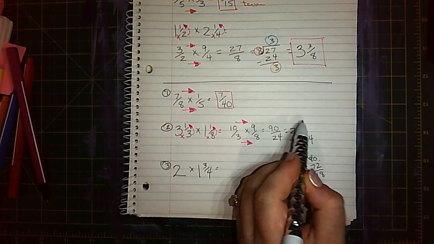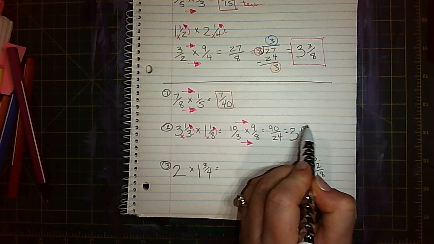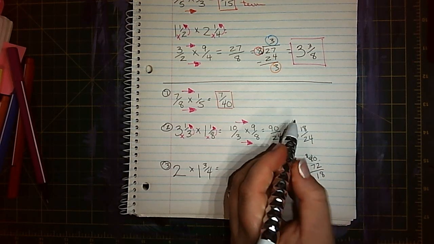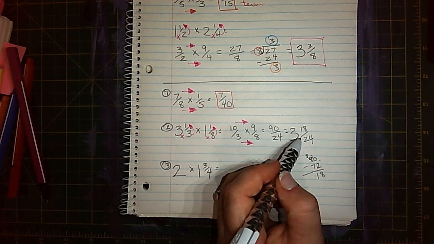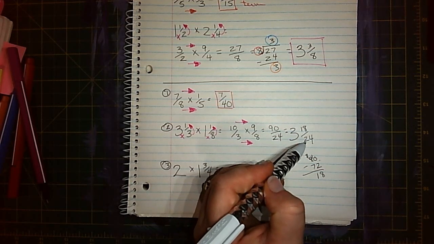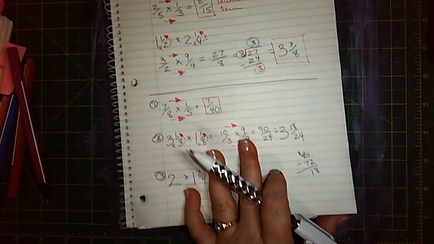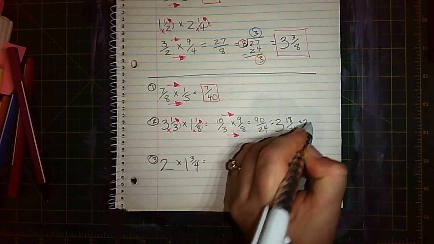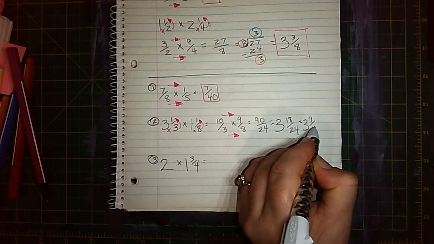But here's what I was saying about taking a look at your fractions. We can bring this down to lowest terms, right? The first thing I always go to: two even numbers, I know they can split in half right away. 18 halved is 9, and 24 halved is 12, so we can say 9 over 12.